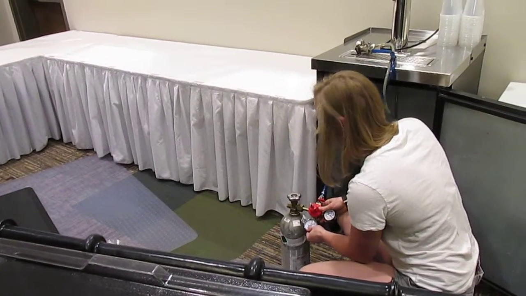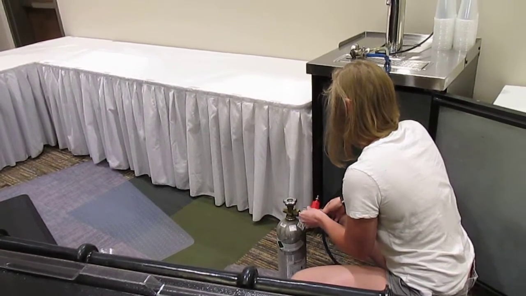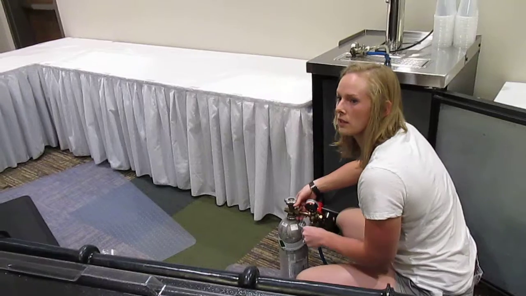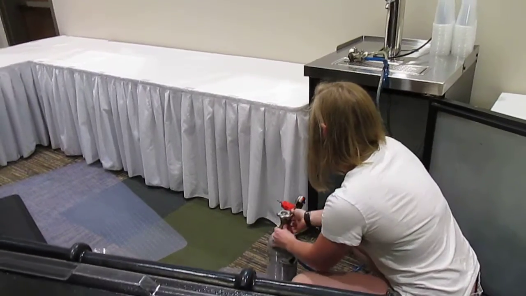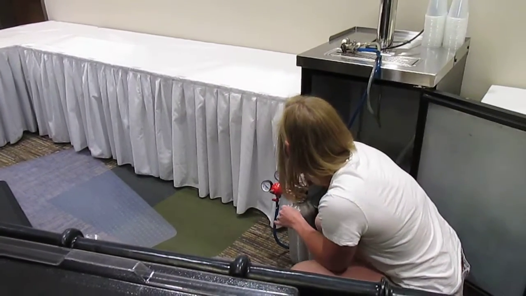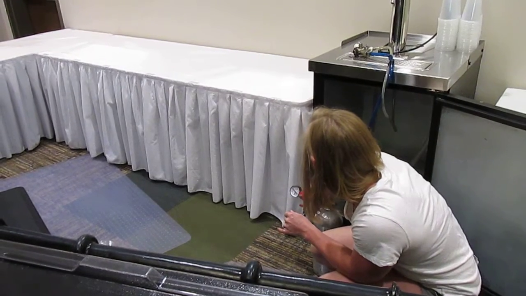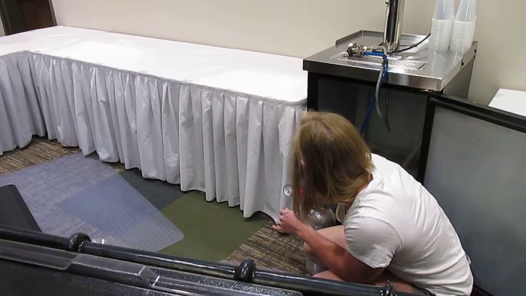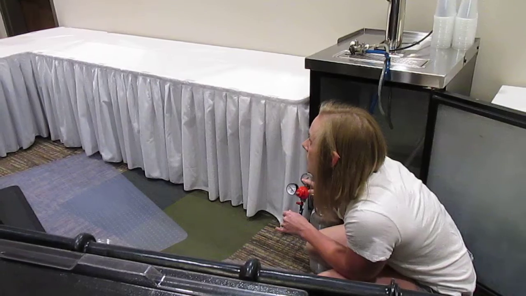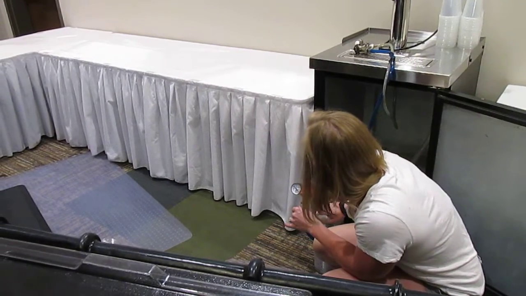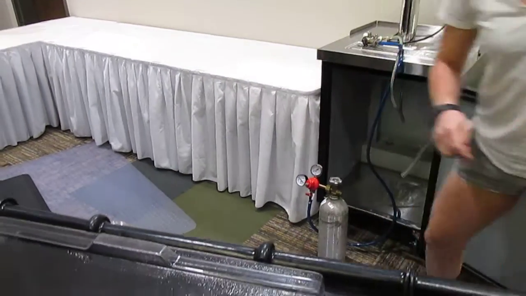Can anybody tell me what our pressure should be? 10 to 12. 10 to 12 psi is what we're looking for, okay? So when we turn it open, everything is connected. This little dial here that says psi is going to shoot up, and we're going to look for that 10 to 12 range.